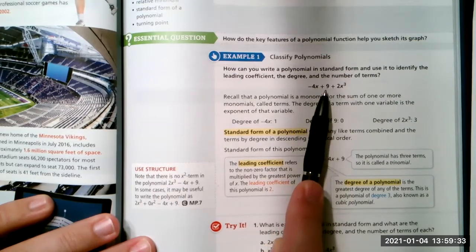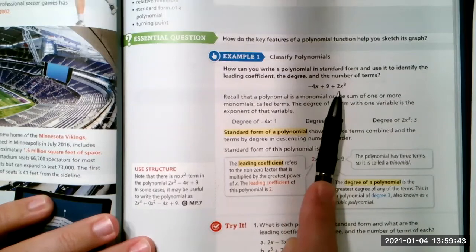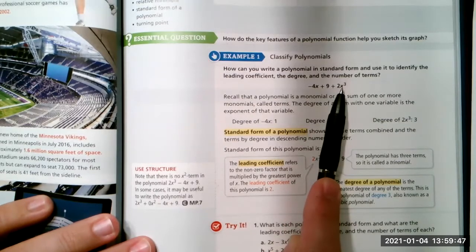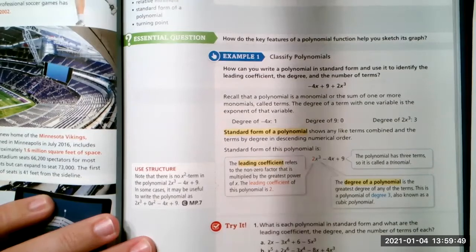This is technically 9x to the 0th power. So there's no variables at all here. So that's technically an overall degree of 0. And then 2x cubed, that variable has a degree of 3. So that's an overall degree of 3 for that term.